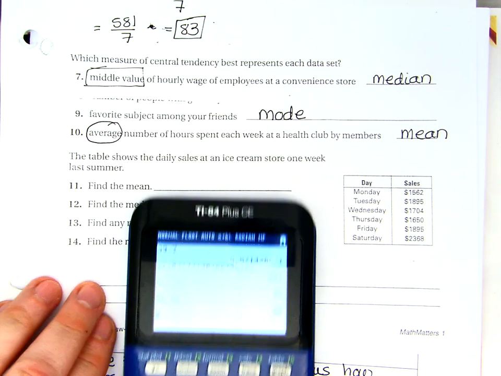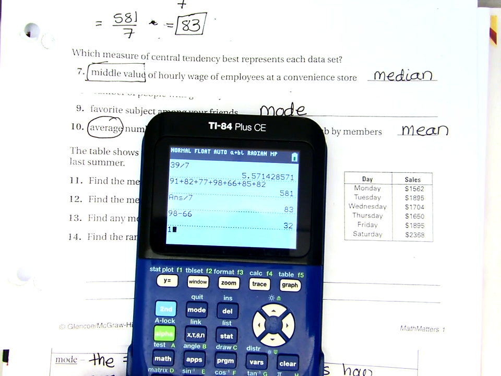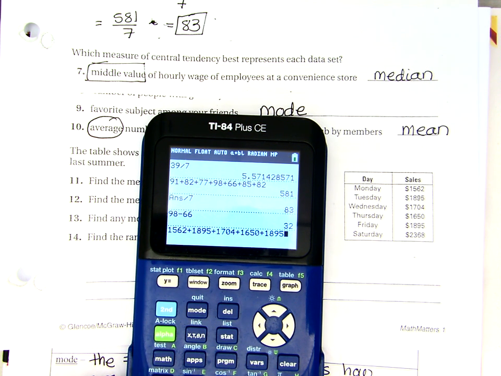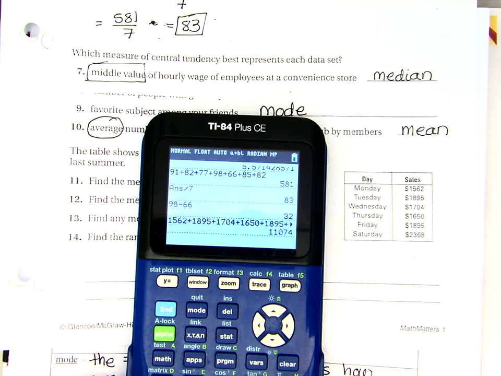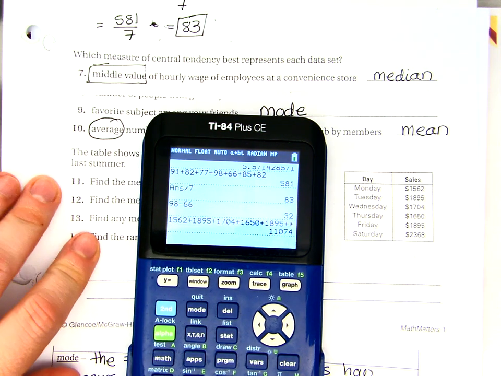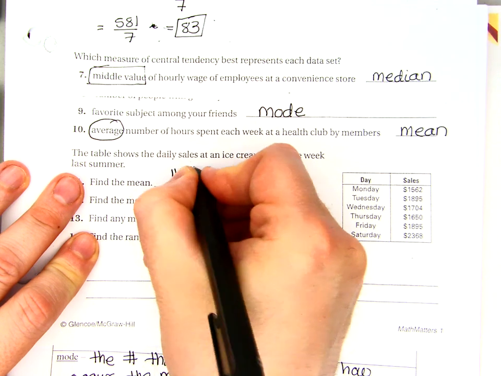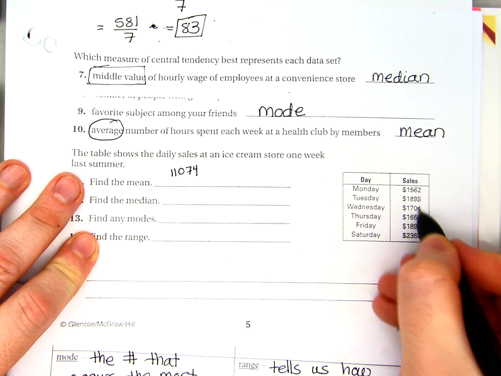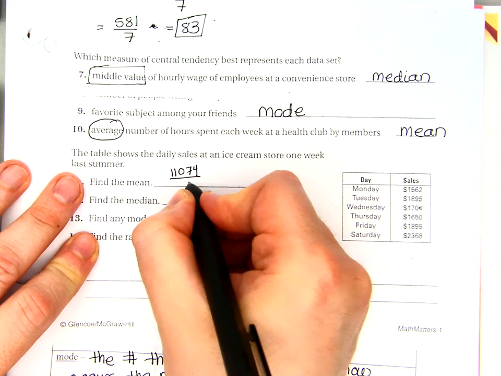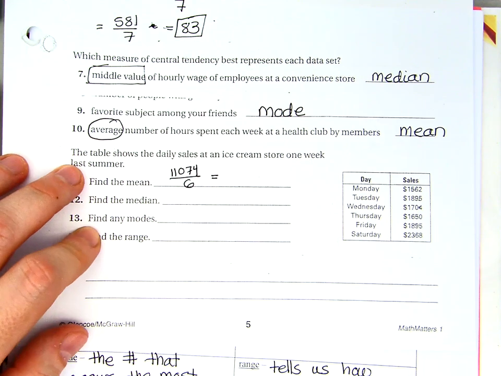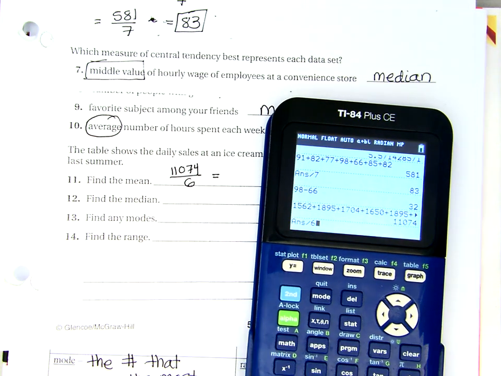To find the mean, I'm going to add them all up. I think I'm going to do the addition on the calculator, but then I do need to show the division problem that I'm going to do. I got 11,074. And I need to divide by 1, 2, 3, 4, 5, 6. There are 6 numbers there. We're going to do our division. I don't think it will divide nicely.